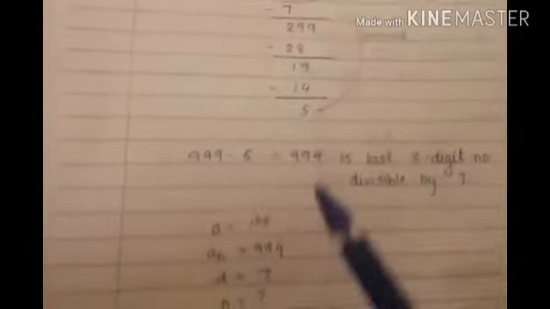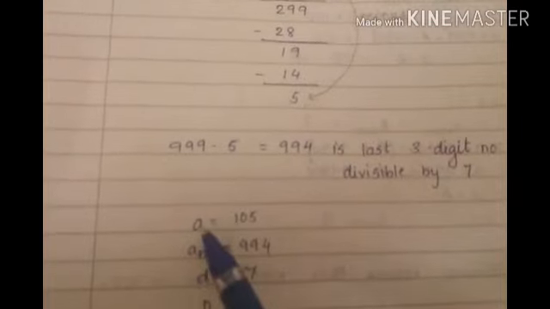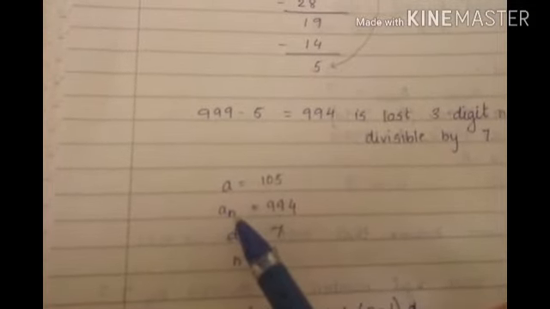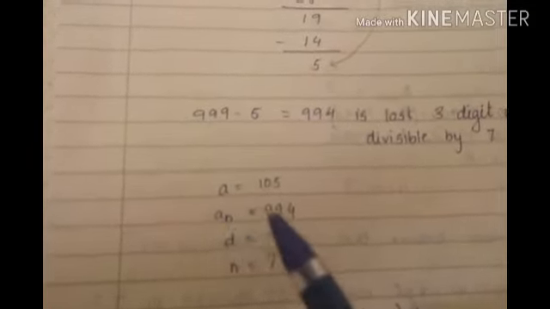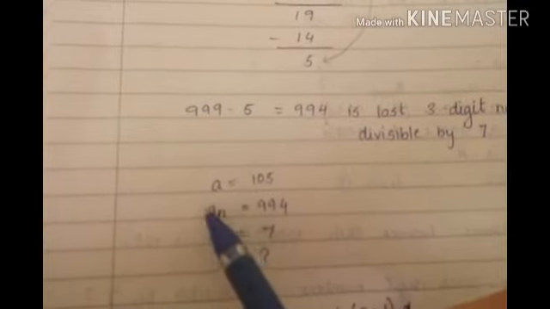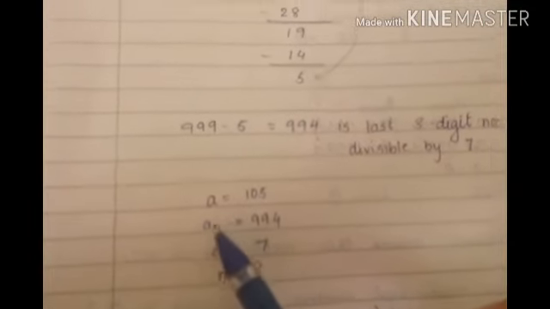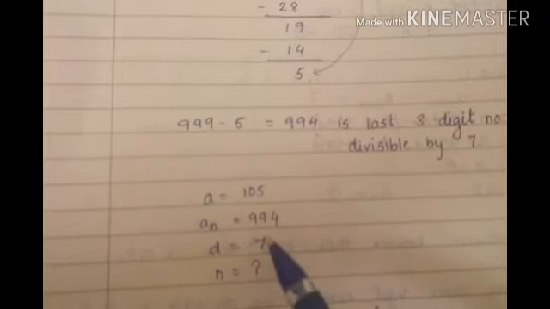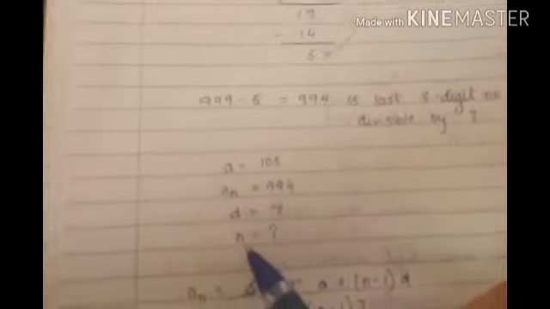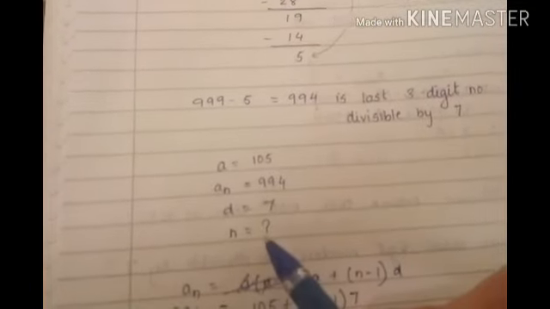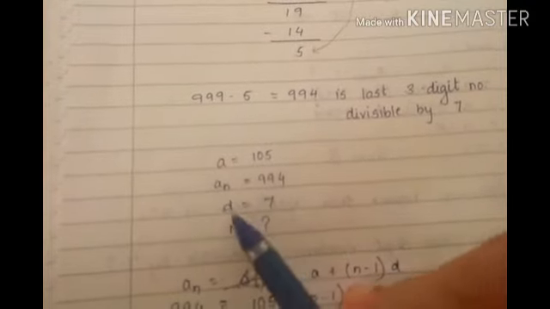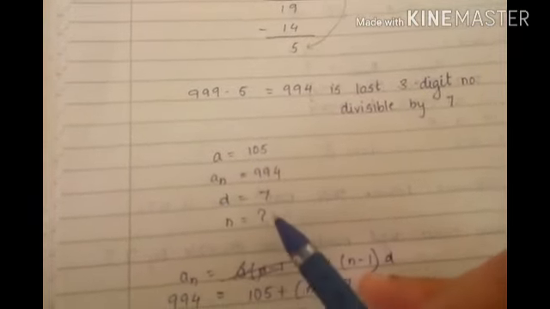Now, what did we get? We got the first number divisible by 7 is 105. We got the last number. We don't know what its position is, whether it is the 20th number, 35th number, we don't know. So we write the last number as an is equal to 994. The nth number that is divisible by 7 is 994. Difference d is equal to 7. And we should find how many such numbers are divisible by 7. So n is equal to question mark. So a is known, an is known, d is known. We need to find n.